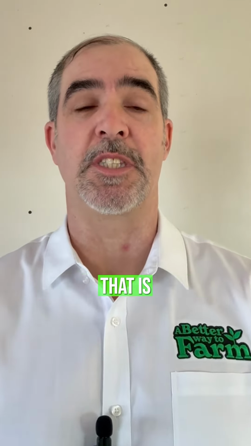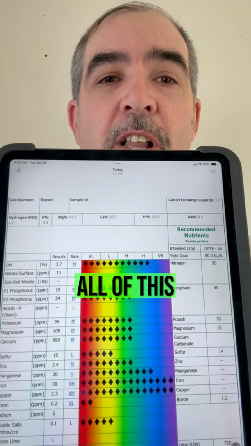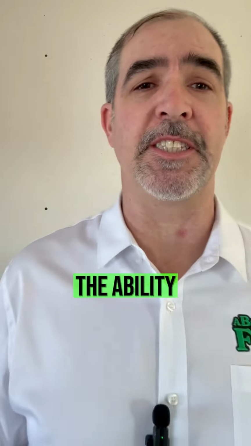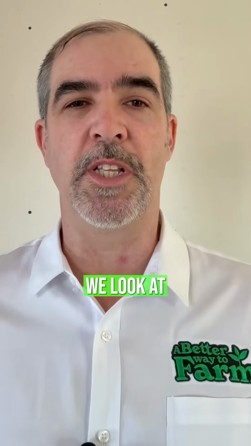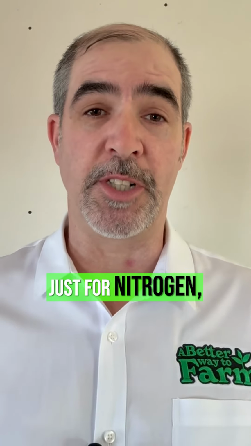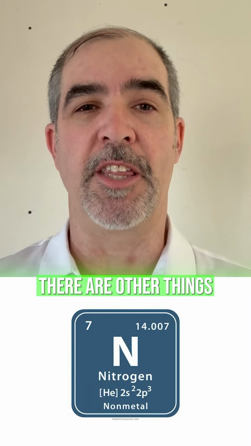And one of the biggest things with that is the soil test. This is what a soil test should look like. It should have all of this information on there, and that gives us the ability to look at those things. We look at different ratios. We look at different nutrients because it's not all just about N, P, and K. If it was all just about nitrogen, all we'd have to do is put more nitrogen on and we'd all be raising 400 bushel corn, right? So it's not just about nitrogen. There are other things that factor in there.